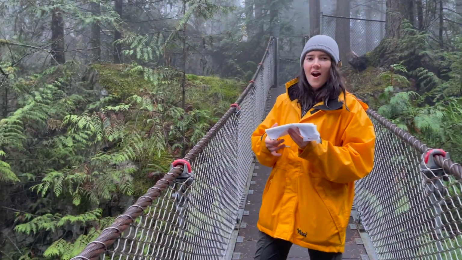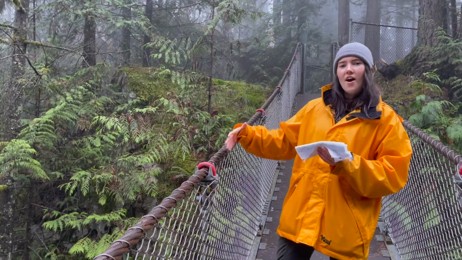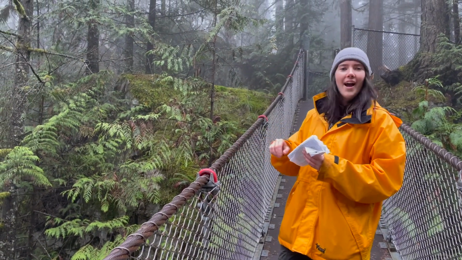Angular blocks of rock slope alongside the edge of the trail and the bridge, as you can see here. This is an ongoing process that continues to widen the canyon.